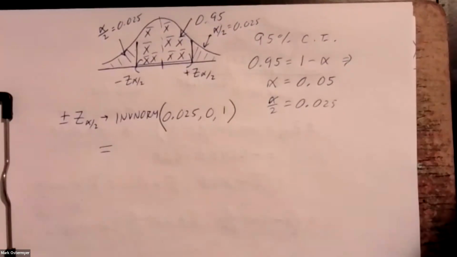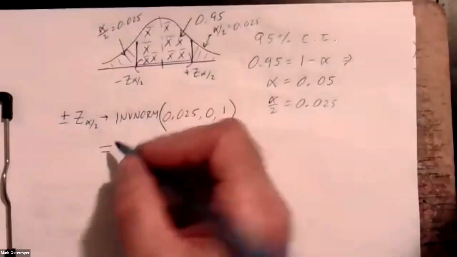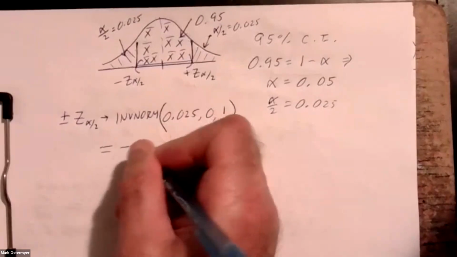Just dial it up on the calculator, and hopefully you discover that it's negative 1.959.